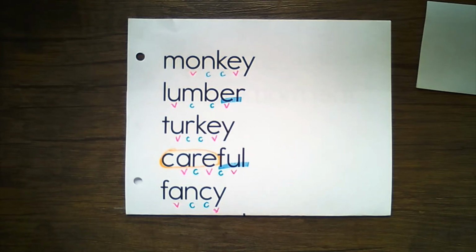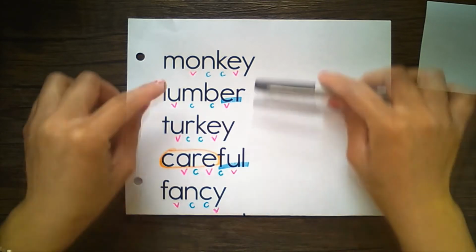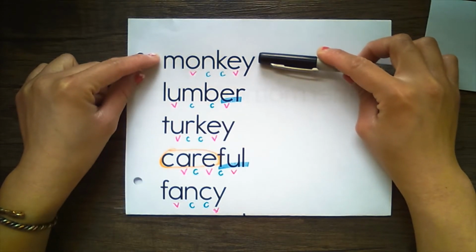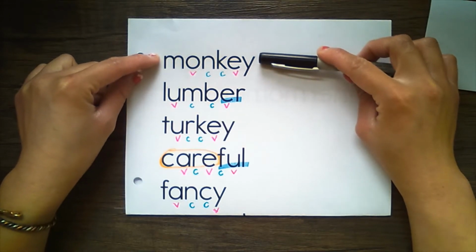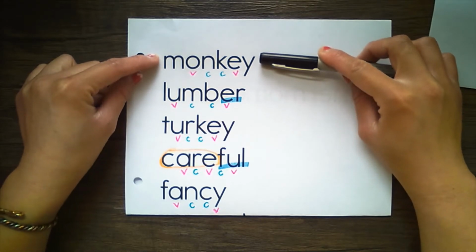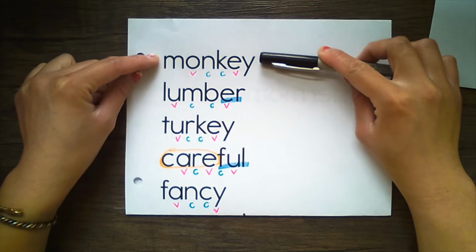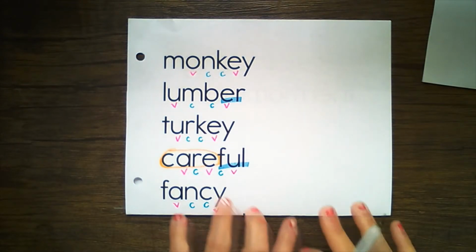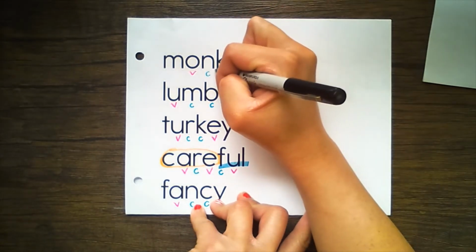Moving on to reading entire words. Let's take a look at our first one. Is there an irregular syllable at the end? No, there is not. How many consonants in between our two vowels? 2 consonants. Split where? Usually in between our 2 consonants.